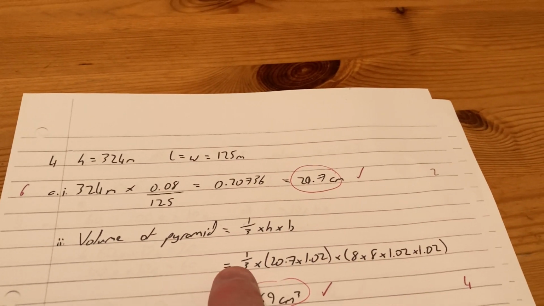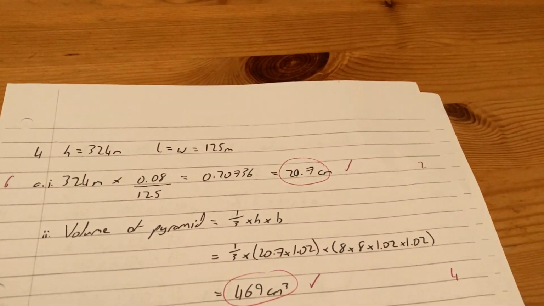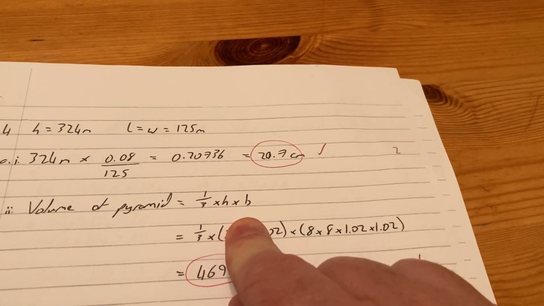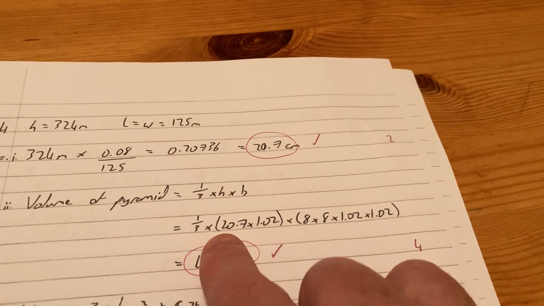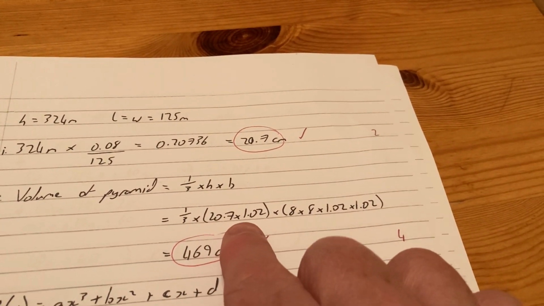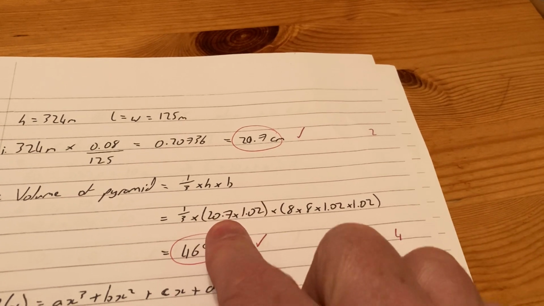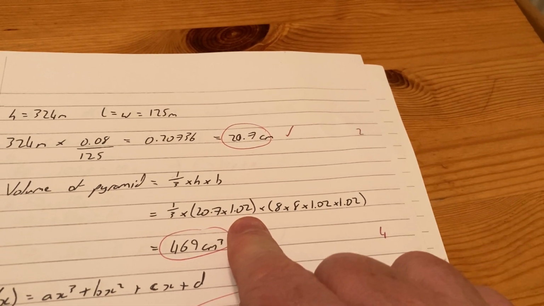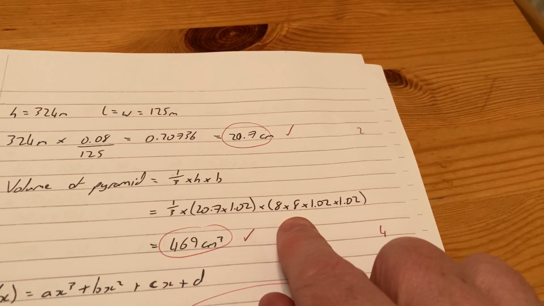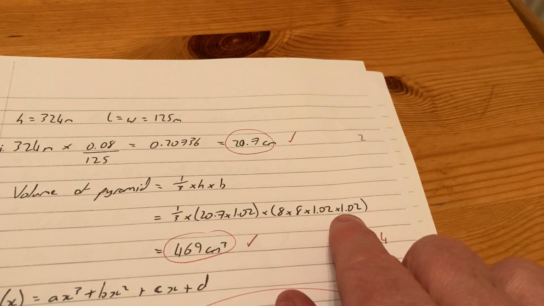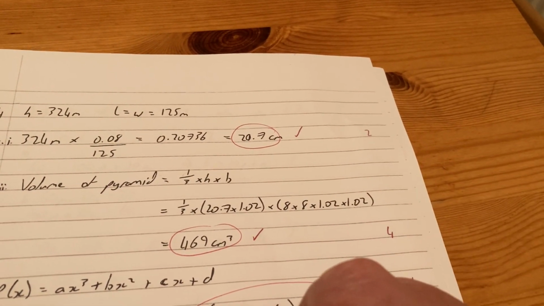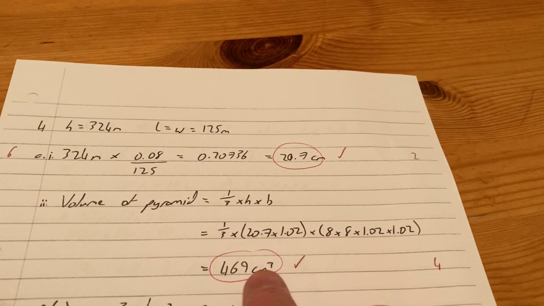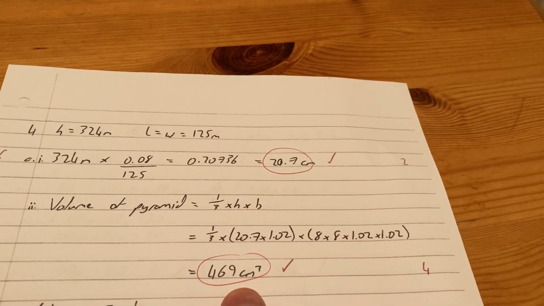And then the volume of a pyramid, formulas on the formula sheet. A third times the height times the base area. Obviously for the pyramid model it is 20.7 for the height we've just found, but the case that's encasing it is 2% bigger, so you need to times it by 1.02, and you do the same for the base. It's an 8 by 8 base, but times each of those by 1.02 to make them 2% bigger. Then all together the volume of the pyramid, which is a third times height times base, comes out to be 469 centimeters cubed.